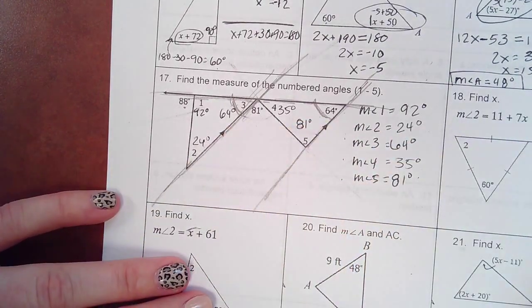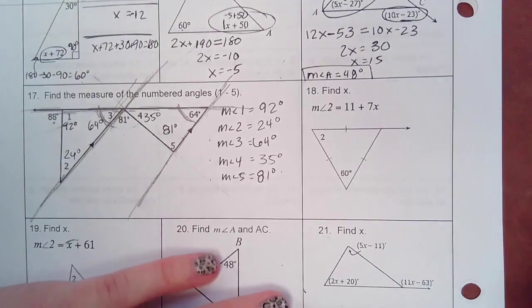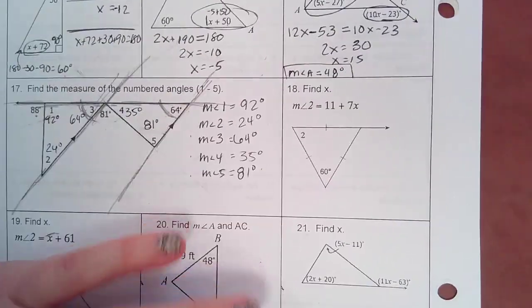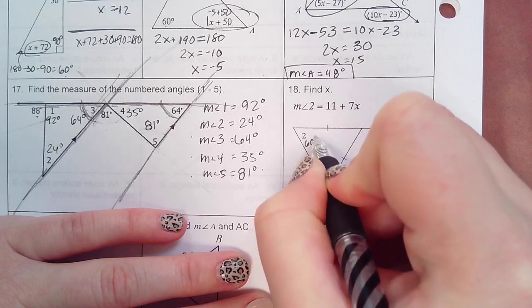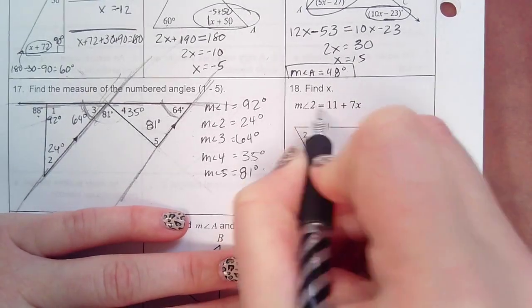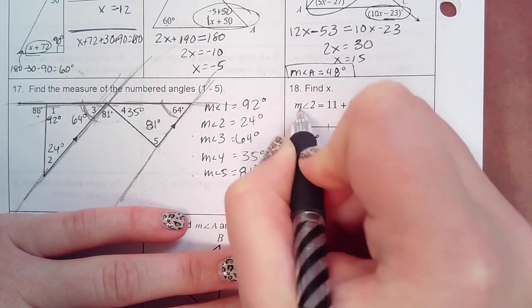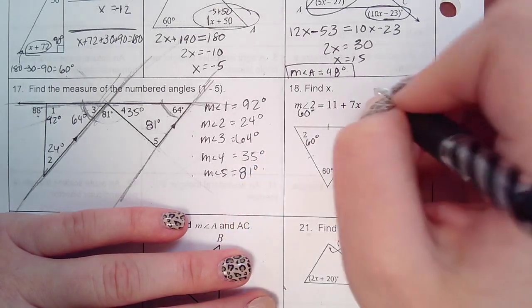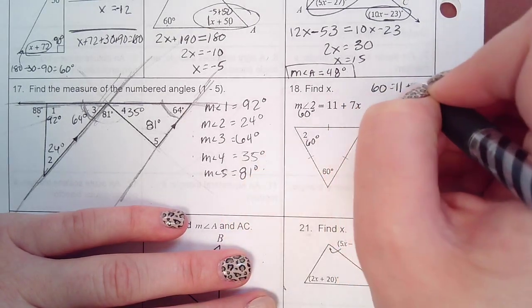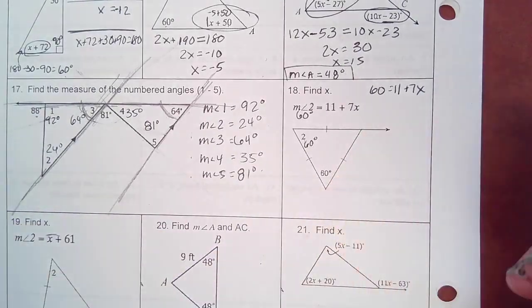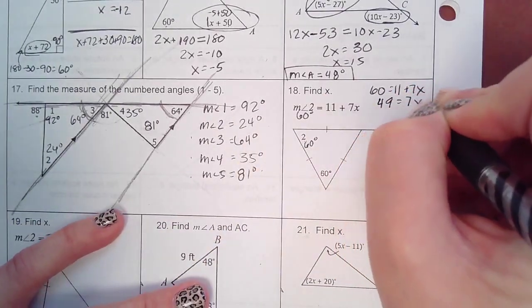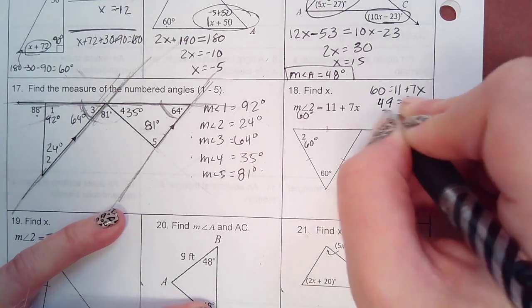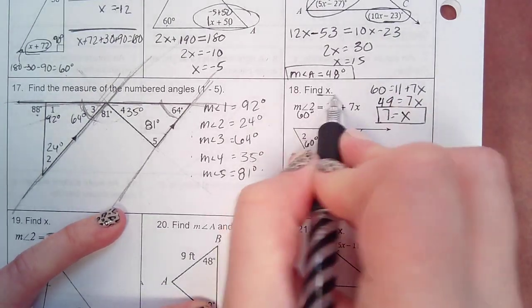All right. 18. We have an equilateral triangle here, so I know the measurement of angle 2 is 60 degrees. Well, if I was also told angle 2 is this, I'm going to plug in 60 here. So I have 60 equals 11 plus 7x. Subtract 11, 60 minus 11 is 49, equals 7x. Divide by 7, so x equals 7. All I was asked to find was x.